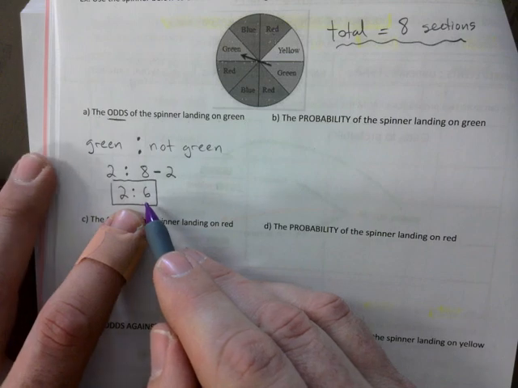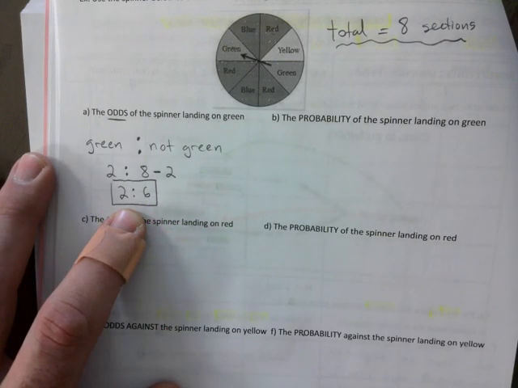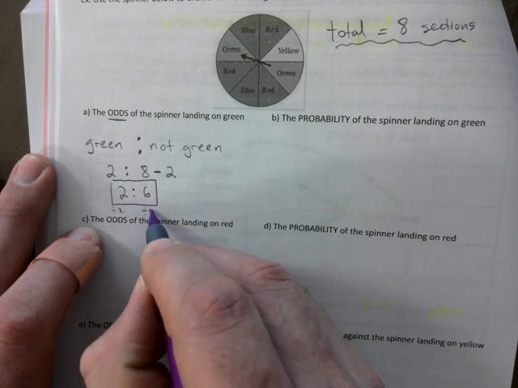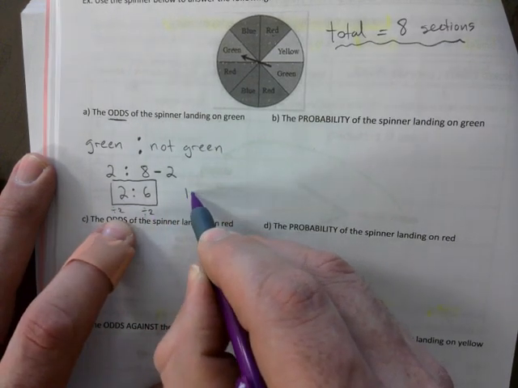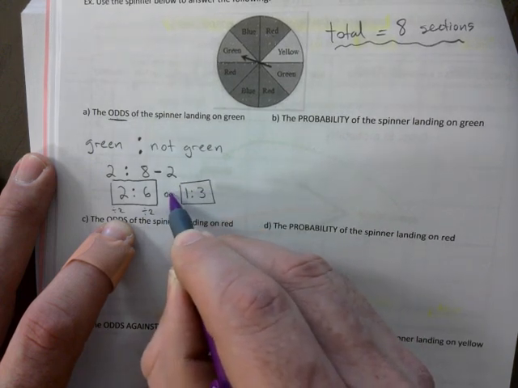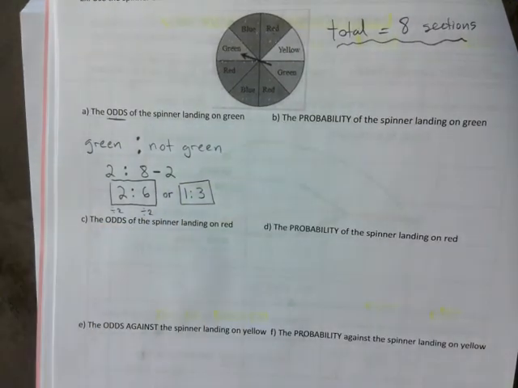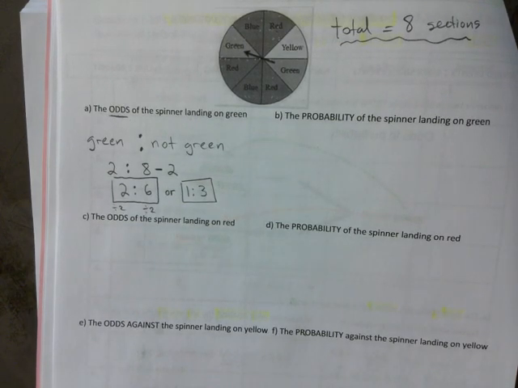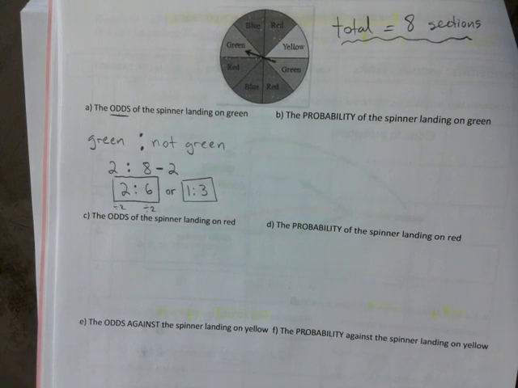You remember reducing odds? Same as fractions. So I just go divided by 2, divided by 2. So that'd be 1 to 3. You can put or in between. I don't reduce them very often, but it still works exactly the same as fractions. Okay.